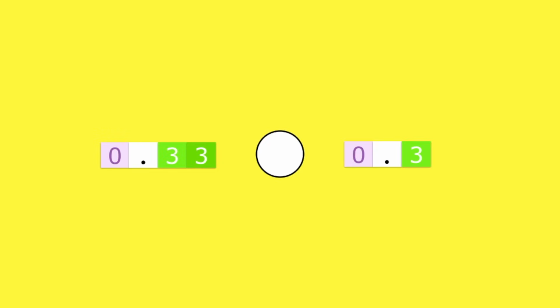Something looks different to me about these numbers. Let's compare from left to right to find out more. The number in the ones place is the same. The number in the tenths place is the same.